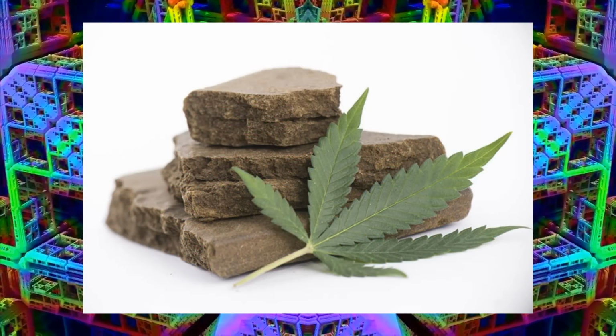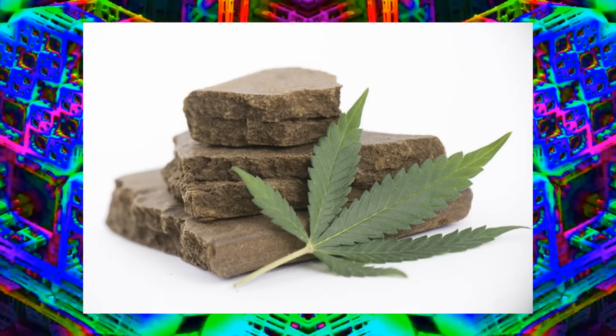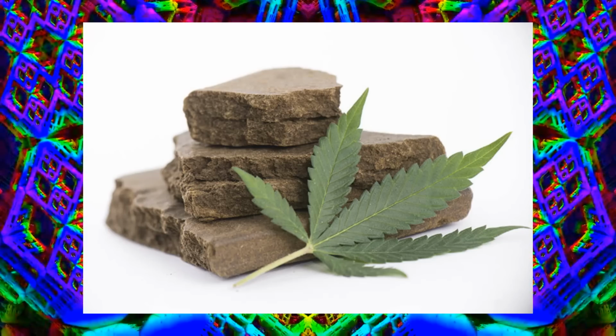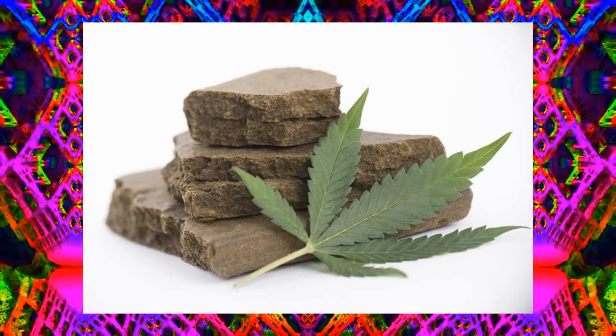Hashish, commonly shortened to hash, is an oleoresin made by compressing and processing parts of the cannabis plant, typically focusing on flowering buds, female flowers, containing the most trichomes. It is consumed as a psychoactive drug by smoking or oral ingestion.